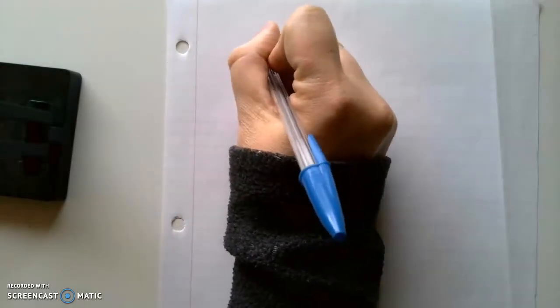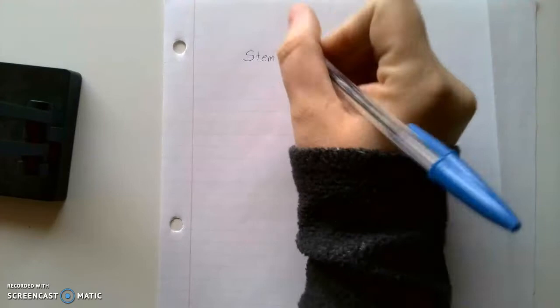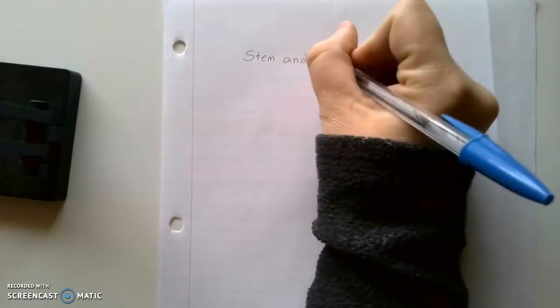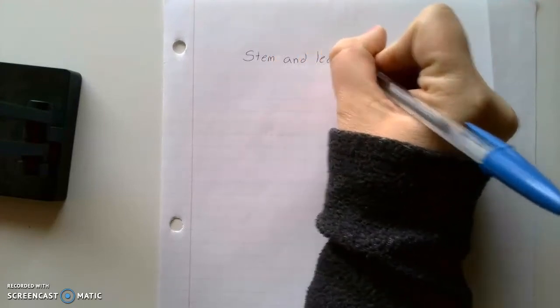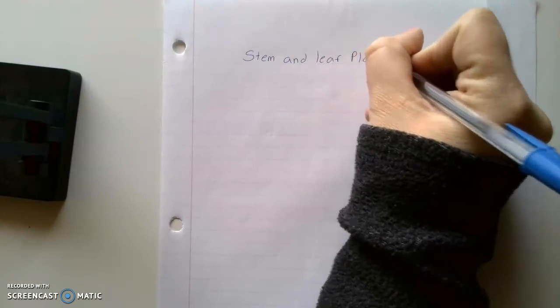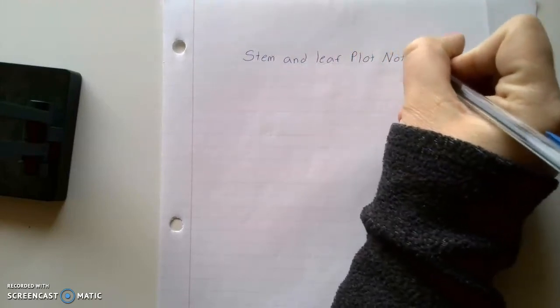Welcome back, everyone. Today we are going to learn about stem and leaf plots. So at the top of your paper, I'd like you to go ahead and write stem and leaf plot notes. And don't forget to put your name at the top of your paper.